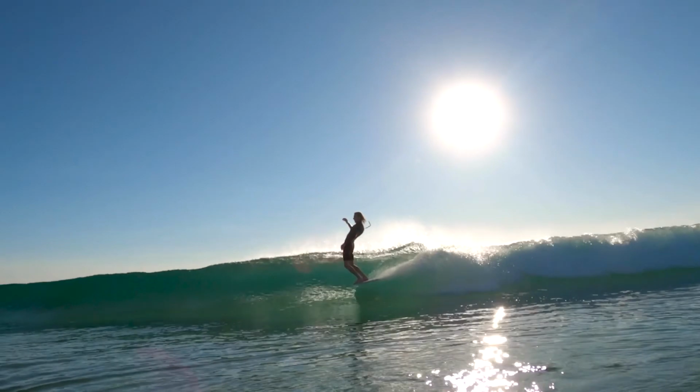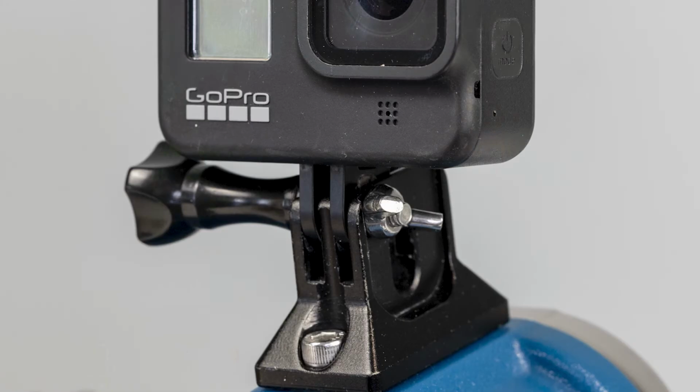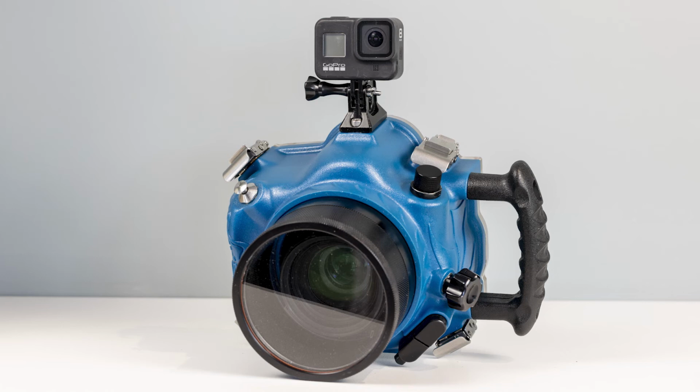If you do shoot stills in the water, I would consider teaming it up with a GoPro to get some bonus moving footage. Aquatech sells this metal mount that fits on top of your housing for about $50 Australian, less in US dollars.